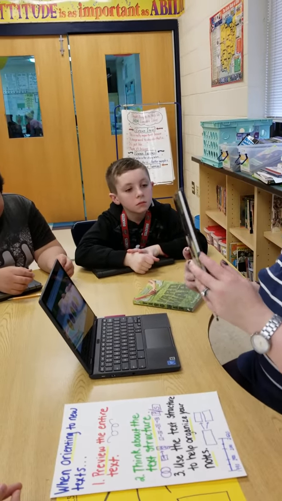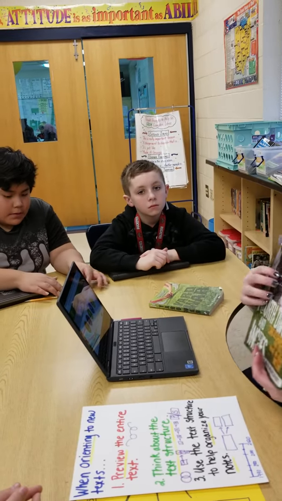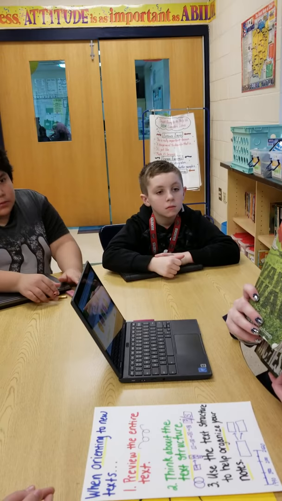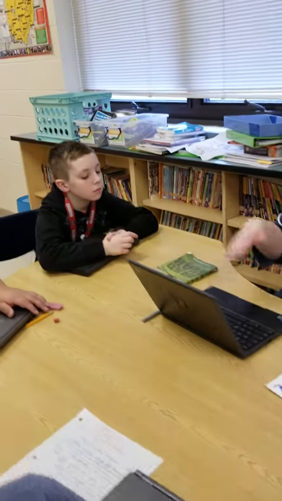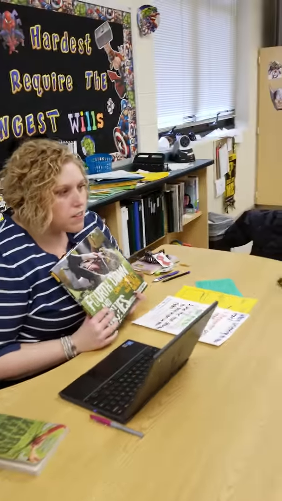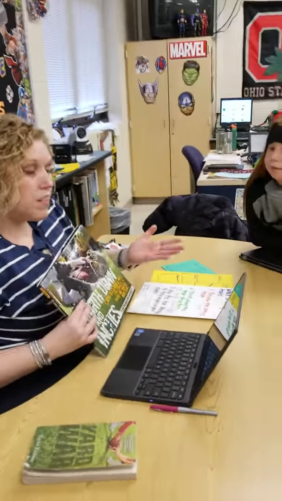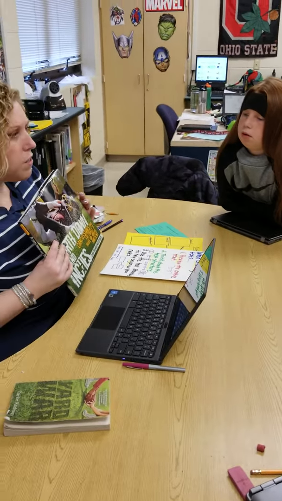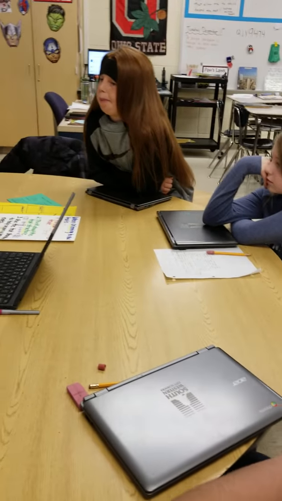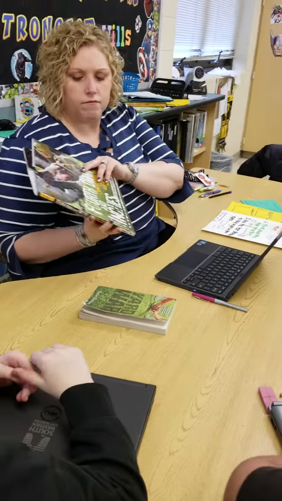Okay? So what I'm noticing is that you guys are really good at orienting yourself to this kind of book to see what it's going to be about. But maybe we need to work some more on orienting ourselves to informational text. So some of you just did this in the library. What would I do when I pick up a book like this? Flip to some pages. What would I look for? What you're trying to look for.